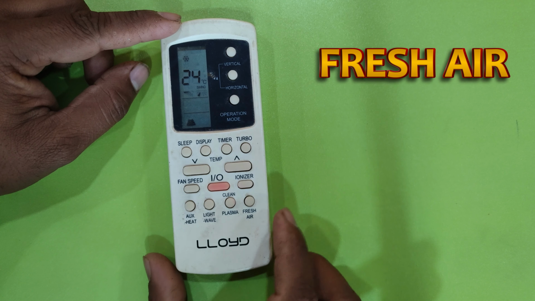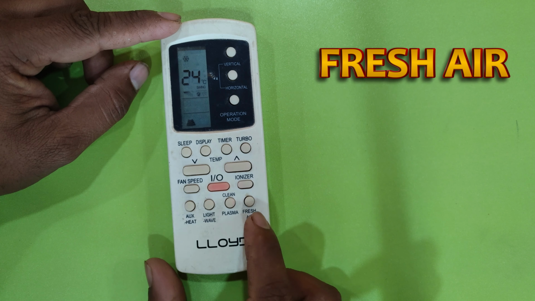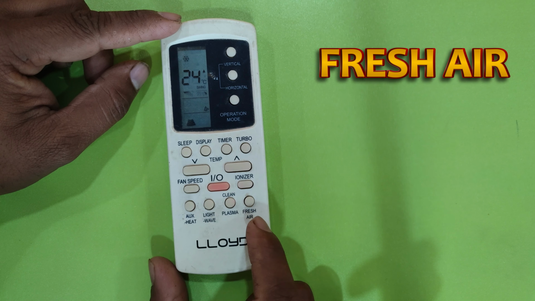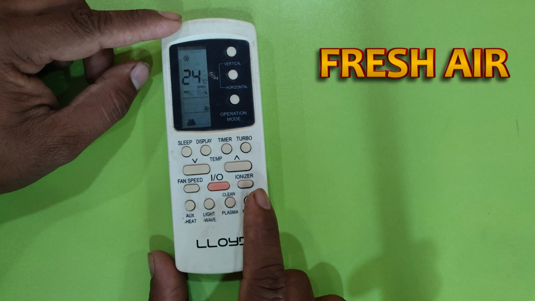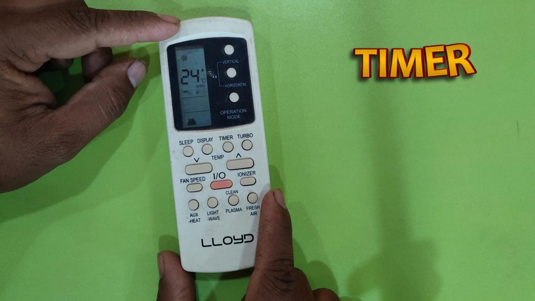After that, the next button is Fresh Air. If there is a bad smell in your room or AC, then open the door of your room, turn on the AC and press the Fresh Air button, then it will remove the bad smell by pulling fresh air into the AC room. Then the next button is the Timer.